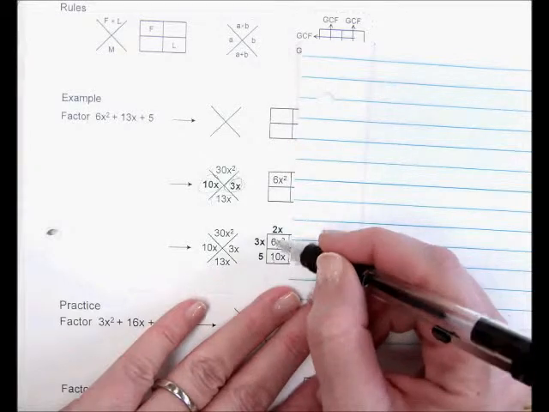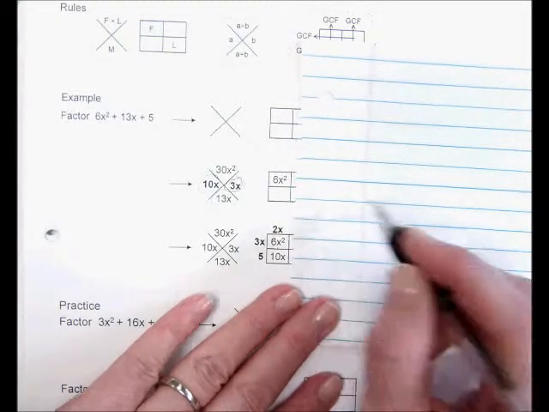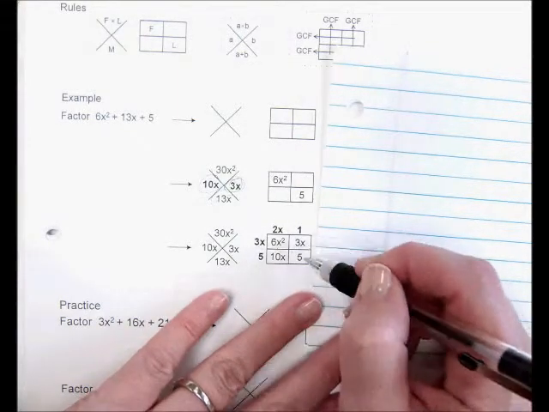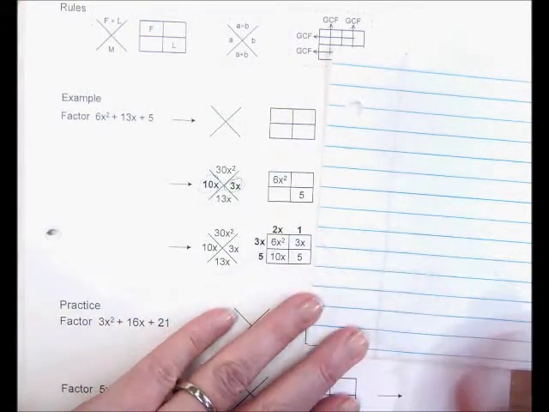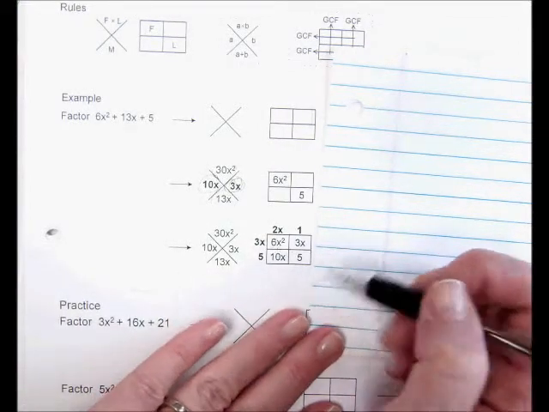And so I can see that I have a 2x that I can factor out of both of those terms. I put it above the box, or above the column. And then here I have a 3x and a 5. There's nothing, so I have to put a 1. The greatest common factor is just 1.